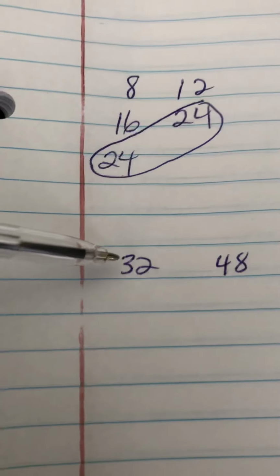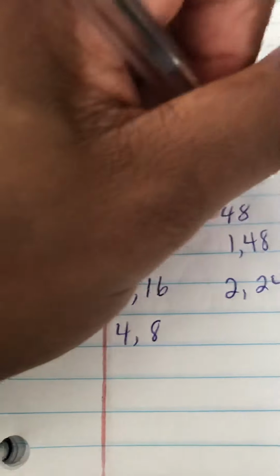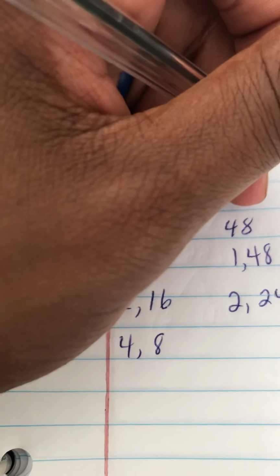So now, instead of doing multiples, we're going to do factors. 1 and 32, 1 and 48, 2 and 16, 2 and 24, 4 and 8, and then we're going to do 3 and 16, right?